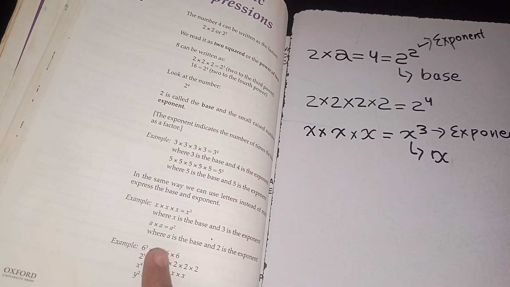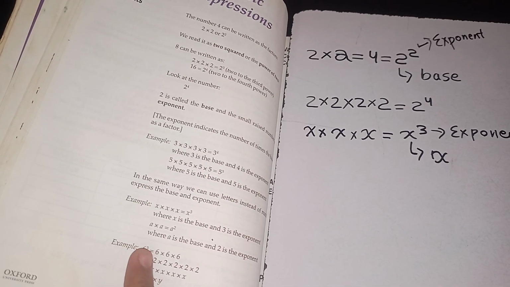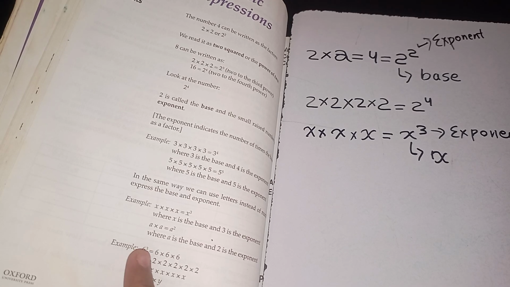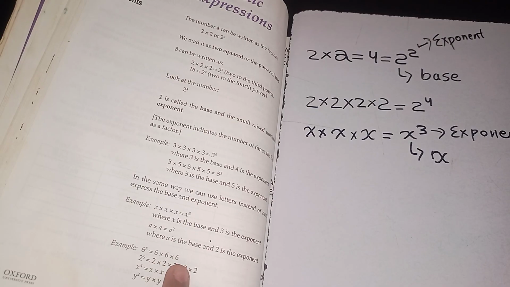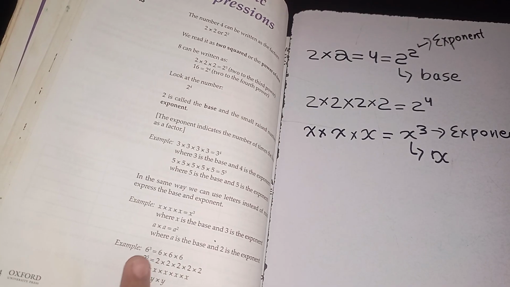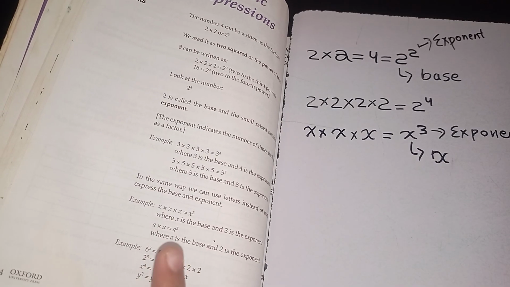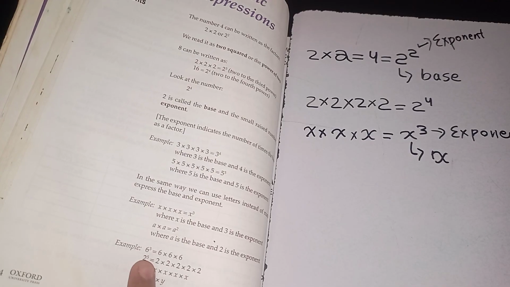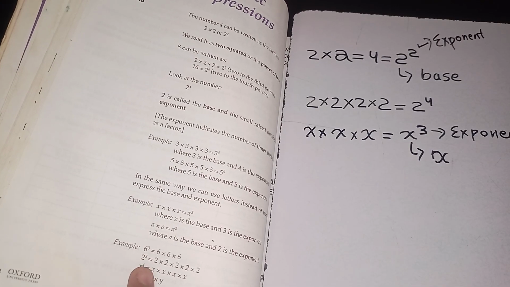It means 6 is the base. How many times 6 is multiplied we may know from the exponent, which is 3. So we multiply 6, 3 times. In the same way 2 power 5 means 2 is multiplied 5 times, because the exponent on the base 2 is 5. Same like x power 4 and y power 2.